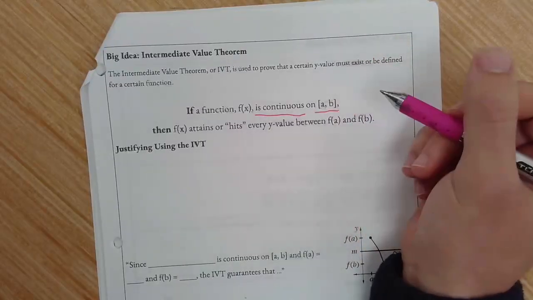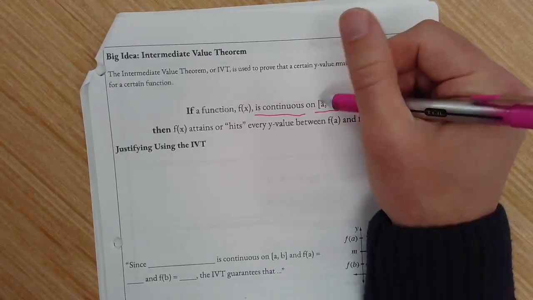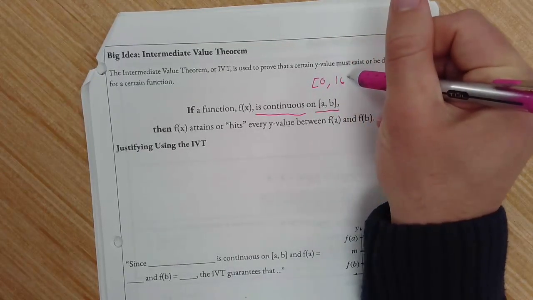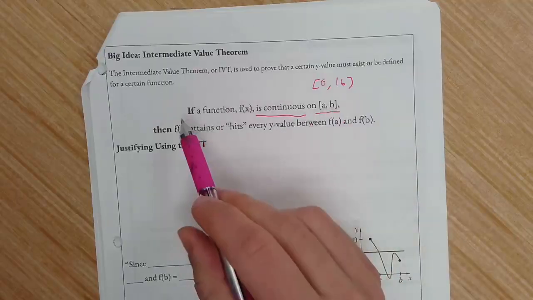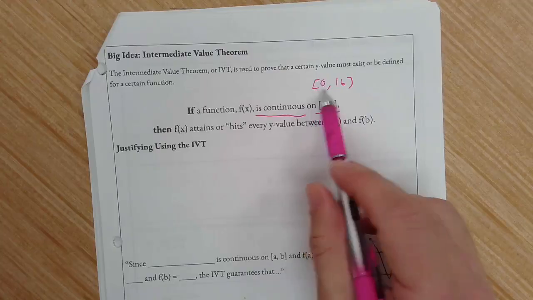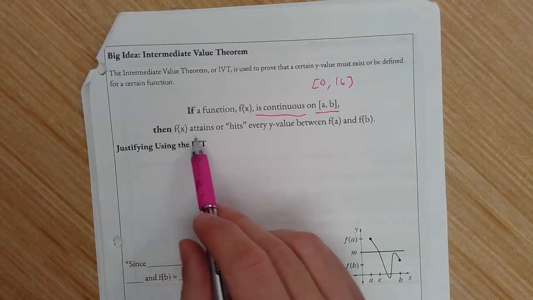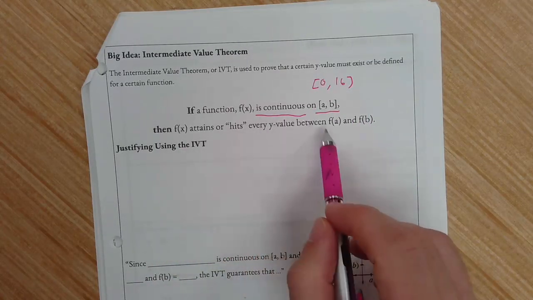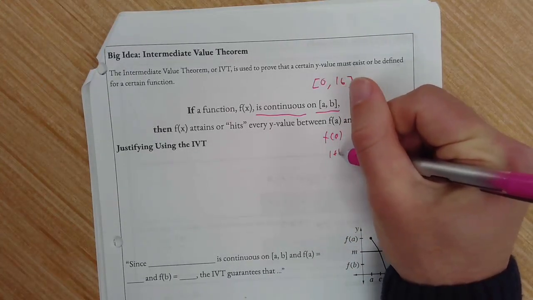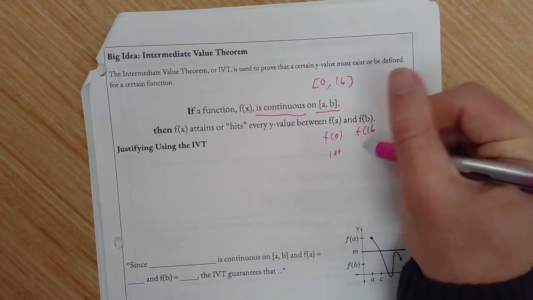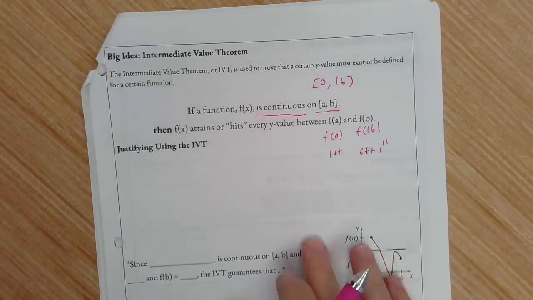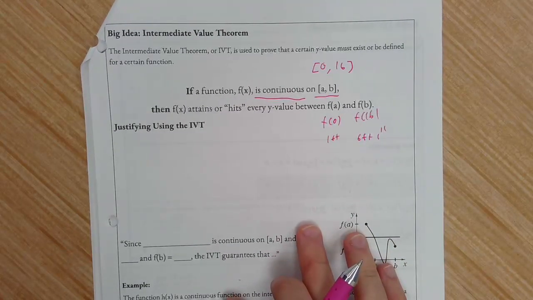Do you know what this means, on [a, b]? This means on a range of x values. So in Caden's terms, this would have been 0 to 16. That would have been what we would have written here. What we're saying is, because Caden's height is continuous from 0 to 16 years of age, then his height hits every value between f of 0, which remember was about 1 foot, and f of 16, which remember was 6 foot 1. Do you guys understand the concept?